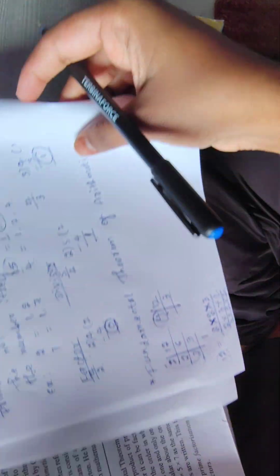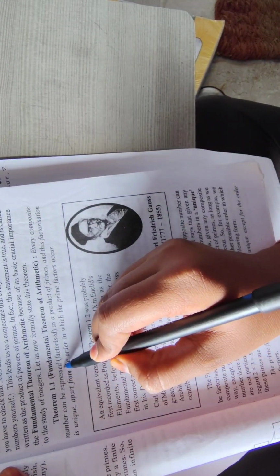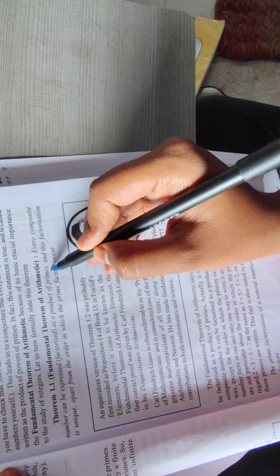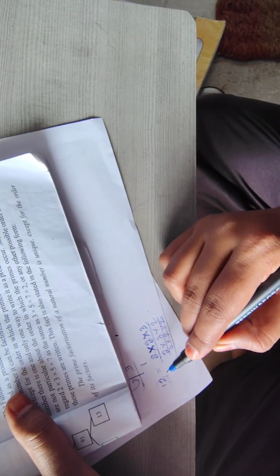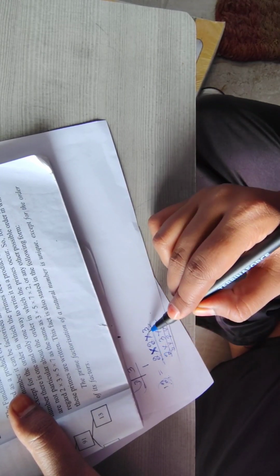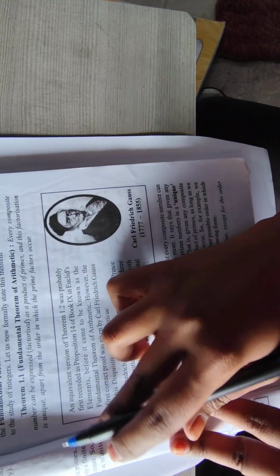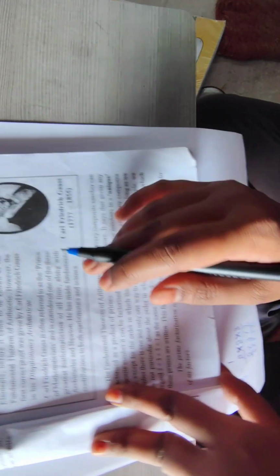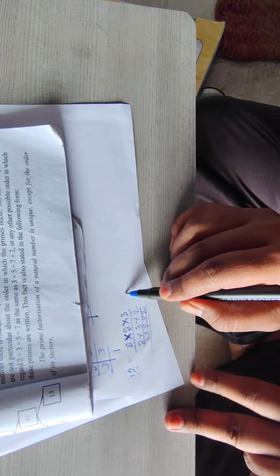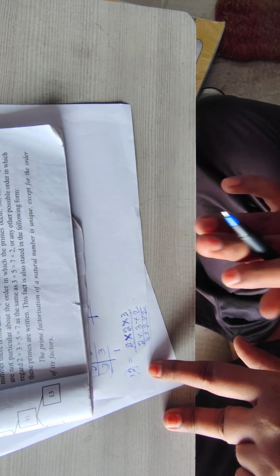So now you see the definition. What it is telling: every composite number can be expressed as a product of primes. Understood? Every composite number can be expressed as a product of its primes, and this factorization is unique apart from the order in which the prime factors occur. I told you, you can write it as 2 into 2 into 3, 2 into 3 into 2, or 3 into 2 into 2. Clear?